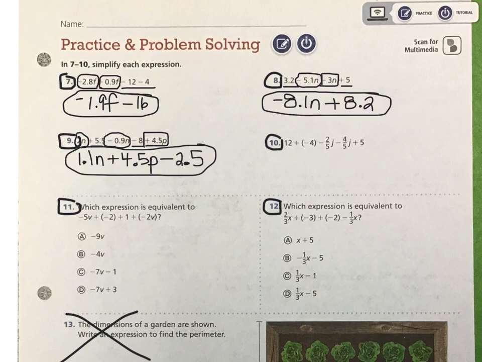Now let's try number 10. Again, I see some fractions here, but the good news is that those fractions have a common denominator already. So I only see one variable, and that's what we're going to put together for those like terms. We have negative 2/5 j minus 4/5 j, and you get a negative 6/5 j. Then you have a bunch of constant terms, 12 plus negative 4 plus 5. And here you end up getting 13.